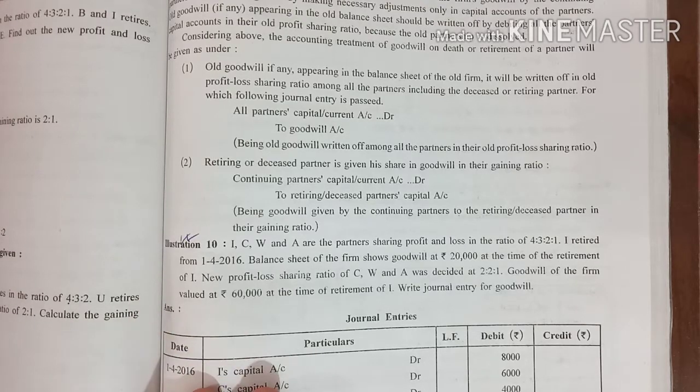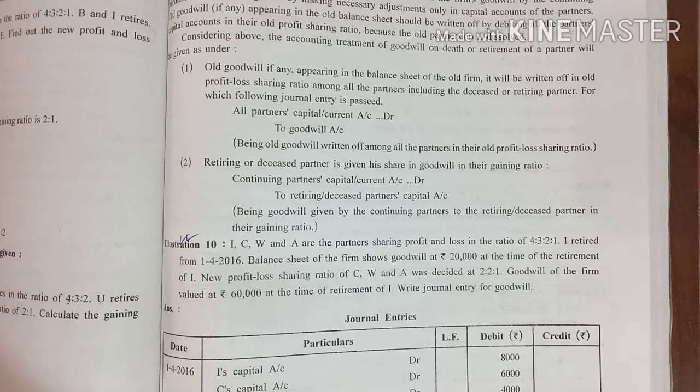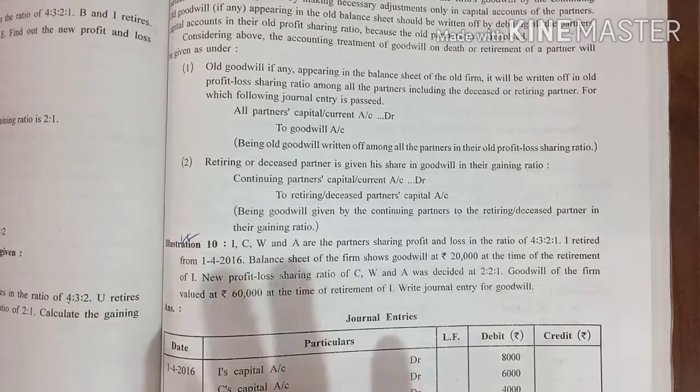But here you see that the old partner is leaving the business, so the old partner will get some extra amount for the goodwill, which the existing partners will give. The existing partners, that means no one will bring the cash here.